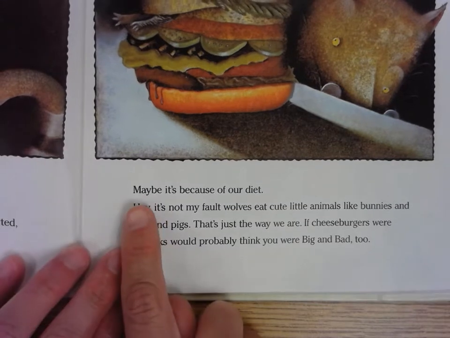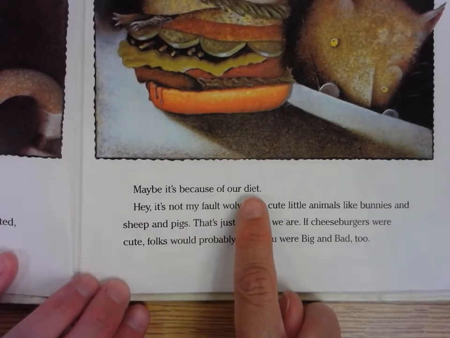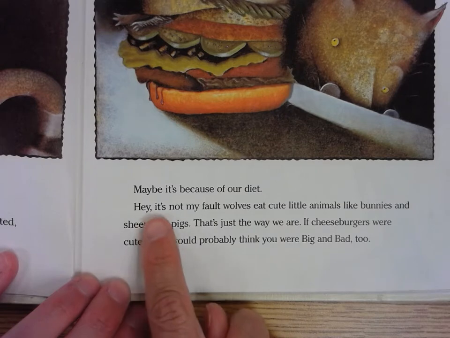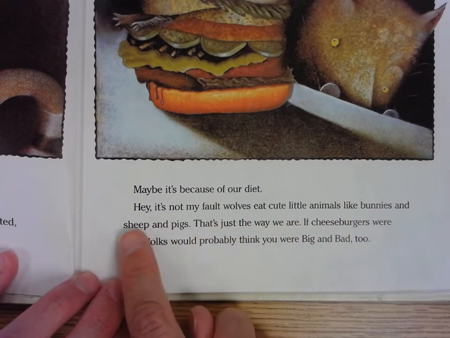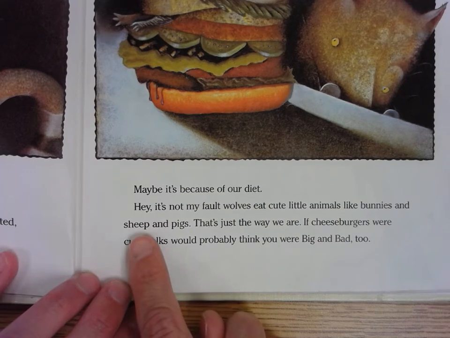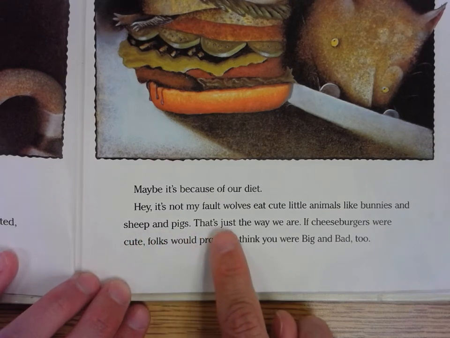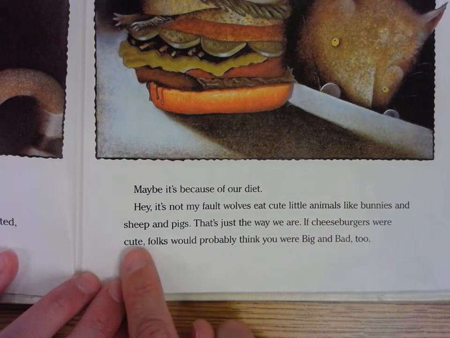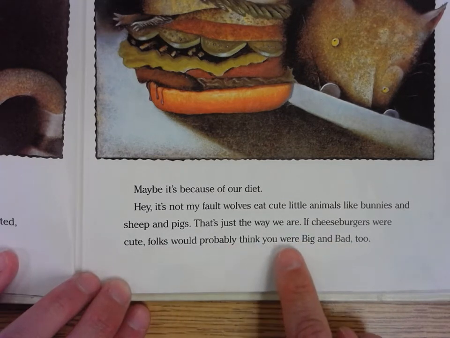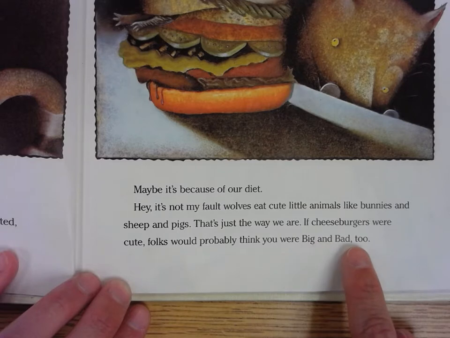All right. Maybe it's because of our diet. Hey, it's not my fault wolves eat cute little animals like bunnies and sheep and pigs. That's just the way we are. If cheeseburgers were cute, folks would probably think you were big and bad too.